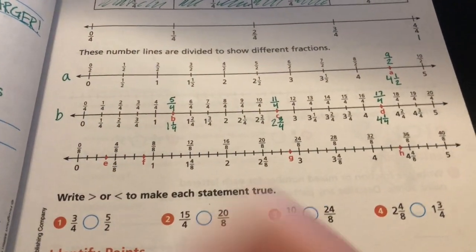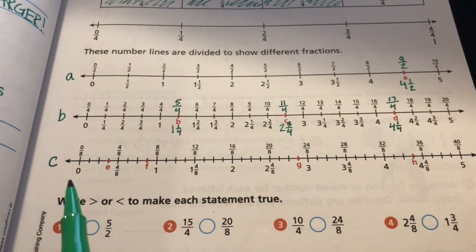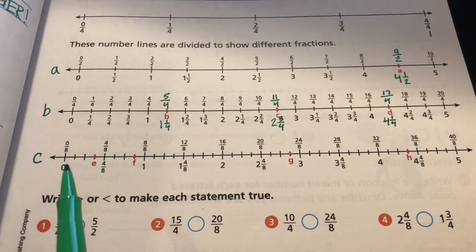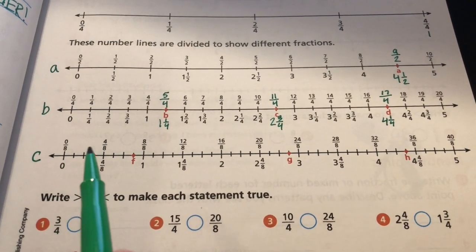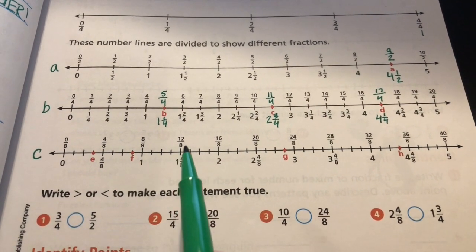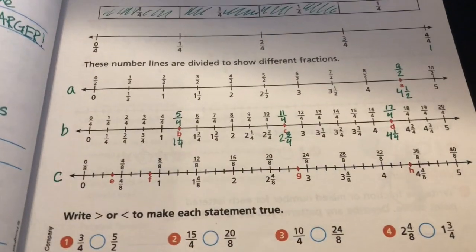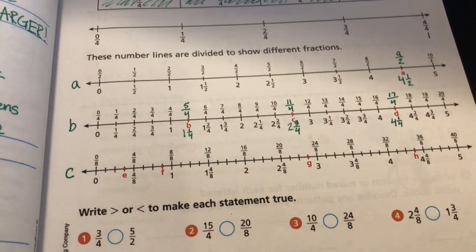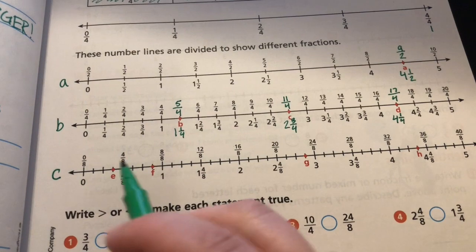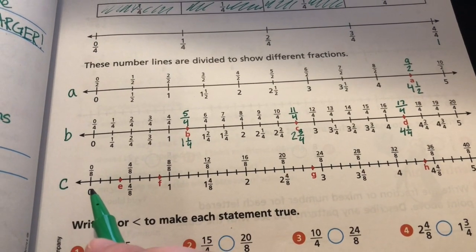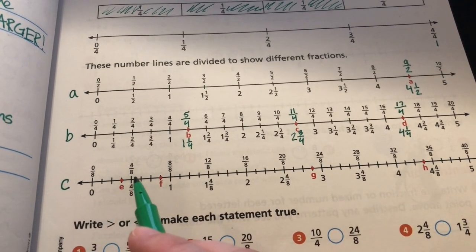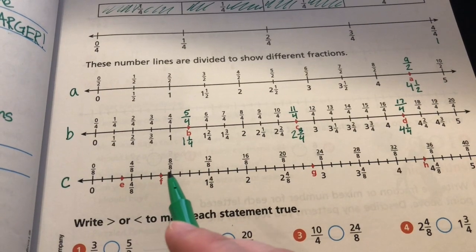Okay. And now for number line C, the denominator is 8. So the spaces that we're going to break up are 8ths. So right here we have 0, 1, 2, 3, 4, 5, 6, 7, 8.